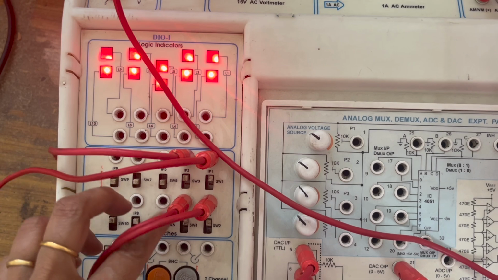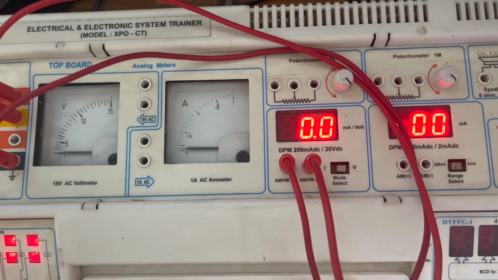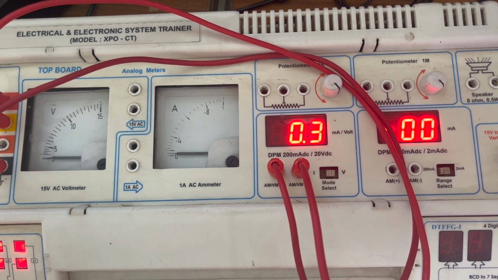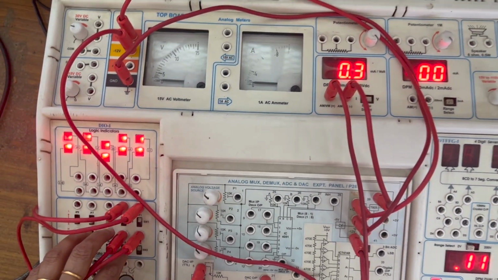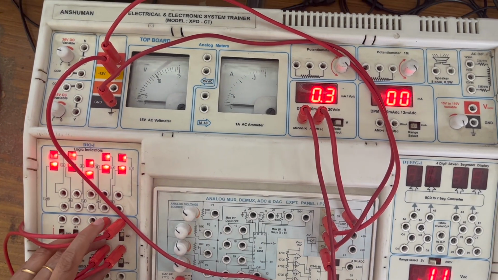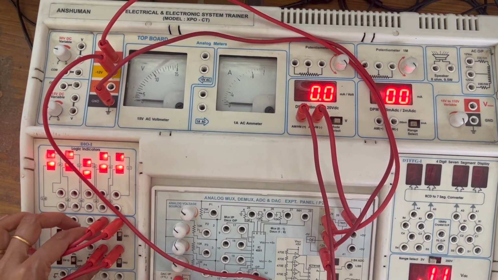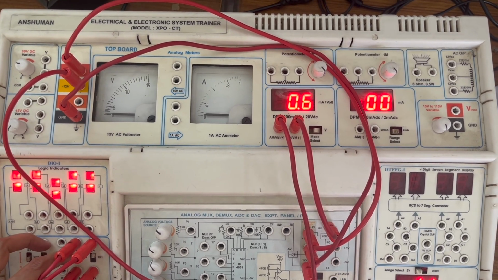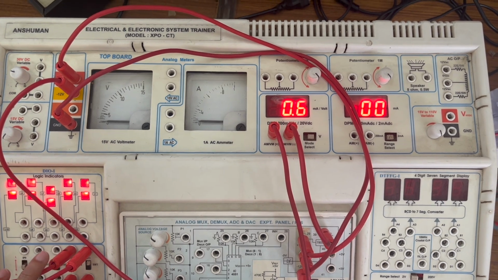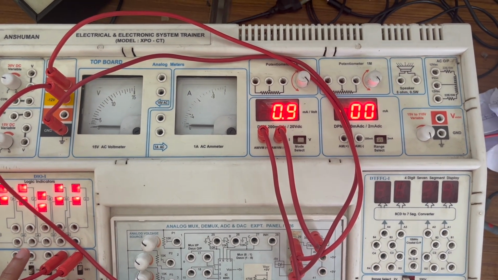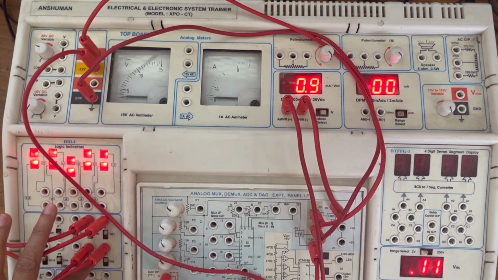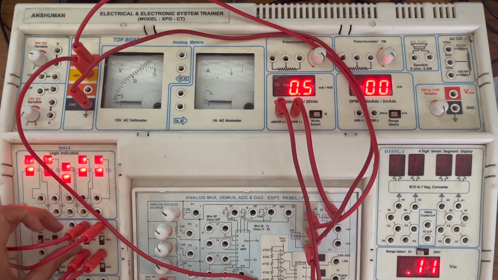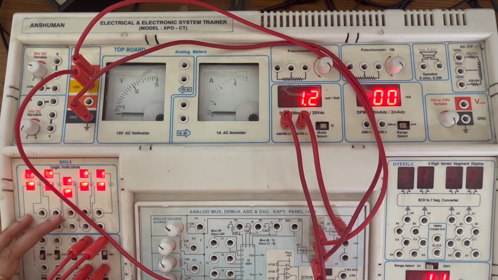We'll start with 0, 0, 0, 0. All the switches are up, so the value is 0. Now we'll make 0, 0, 0, 1. It gives 0.3 volts at the output. 0, 0, 1, 0. Switching one off and switching another on. It gives us a value of 0.6 volts. Then 0, 0, 1, 1. It gives 0.9. 0, 1, 0, 0. Switching off 2 switches, switching on switch 3. So it gives us a value of 1.2.